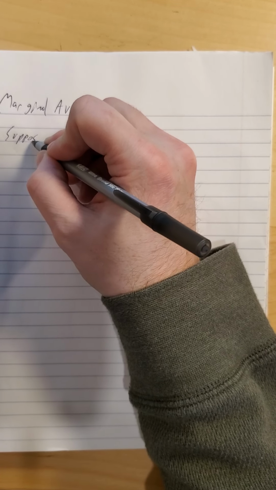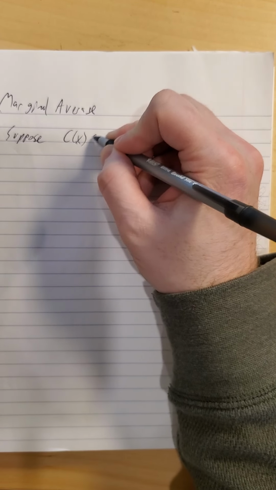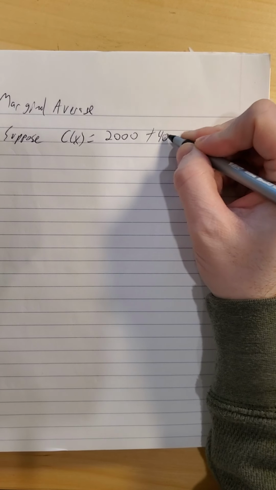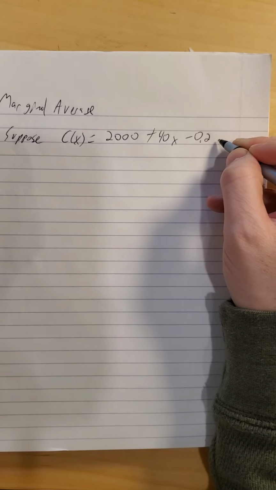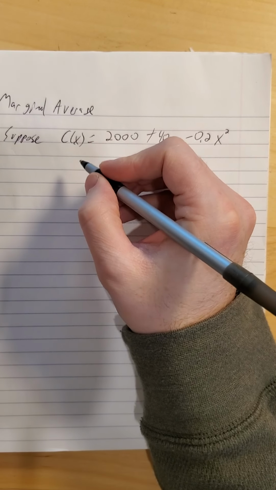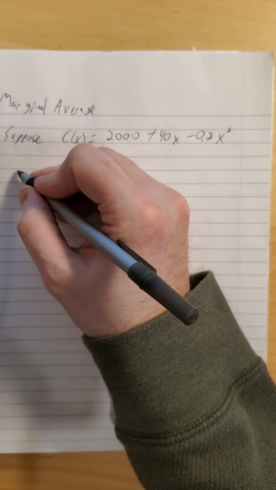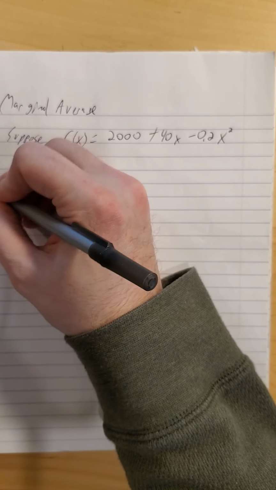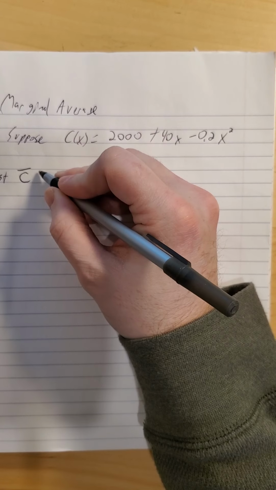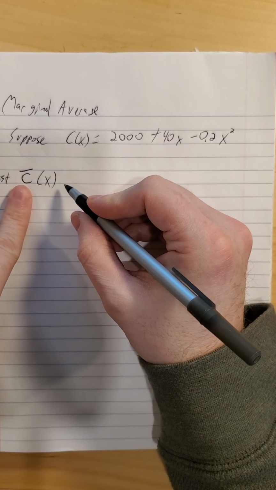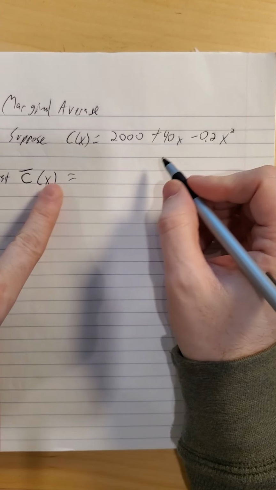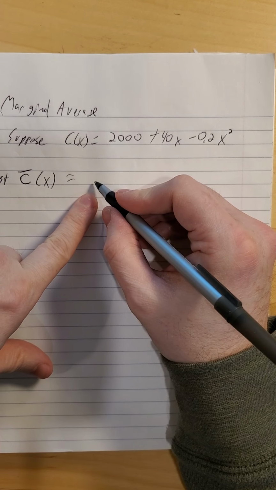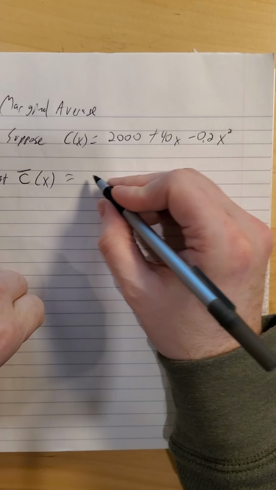So let's suppose C of x will make it, let's say, 2,000 plus 40x minus 2/10 of x squared. Average cost, which is denoted C bar of x, well, this is the cost for x units. So the average cost would be this divided by x.